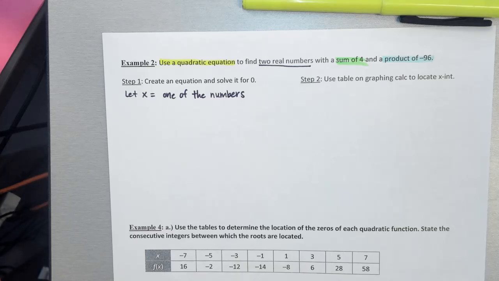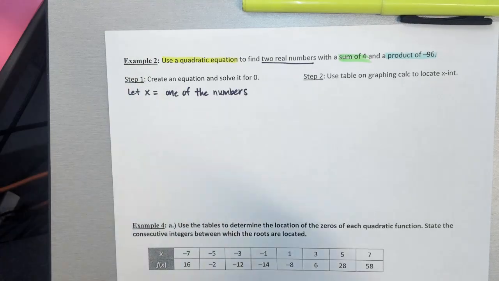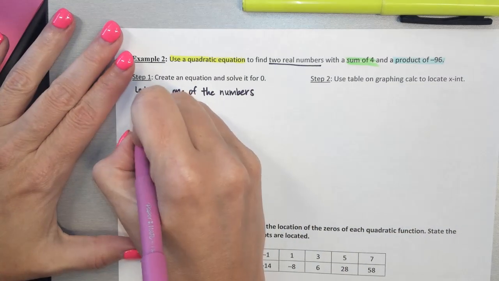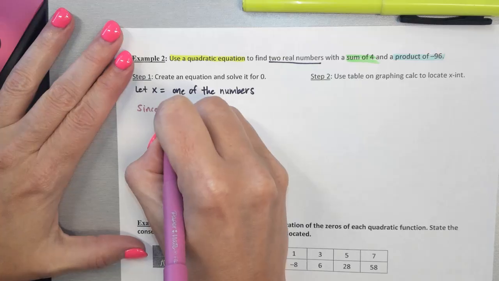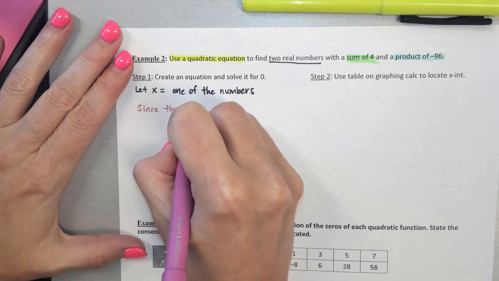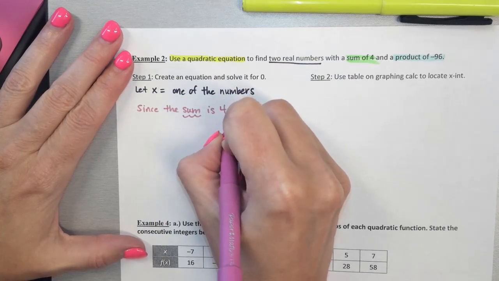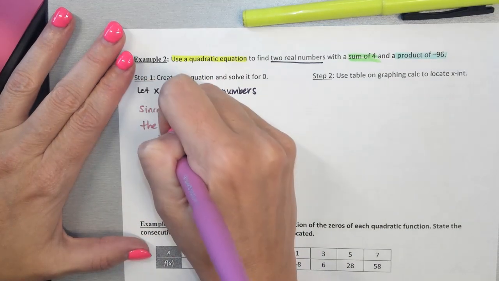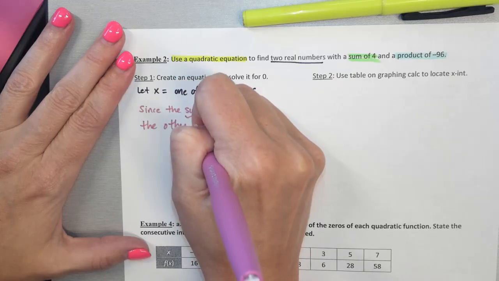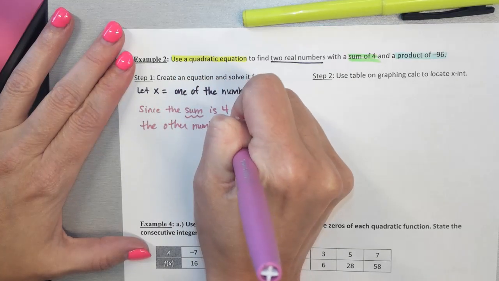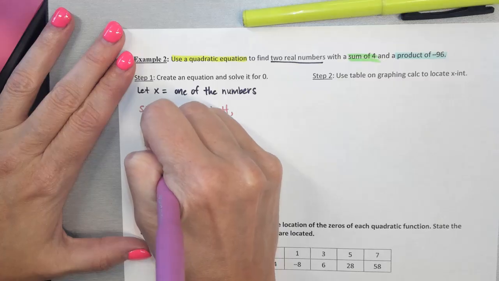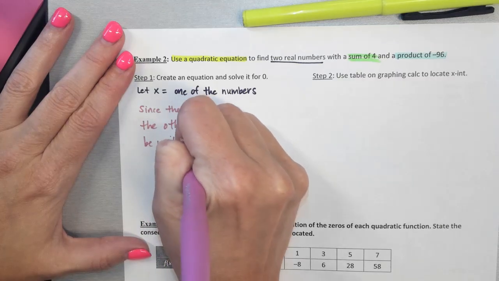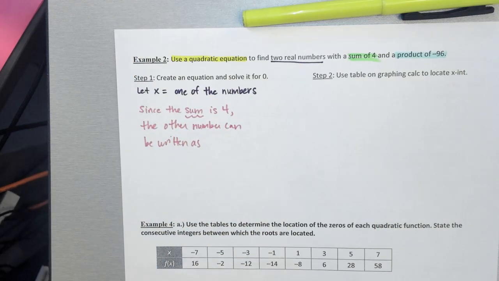Since the sum is 4, the other number can be written as... we're going to come up with this together.